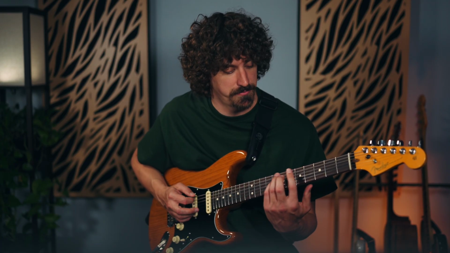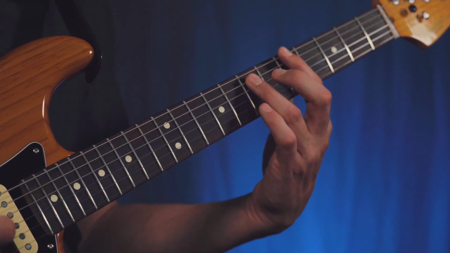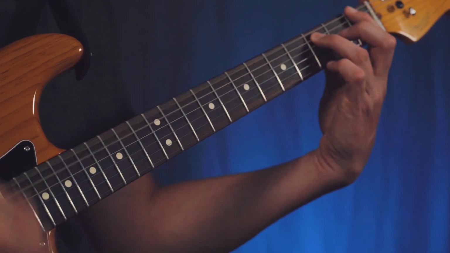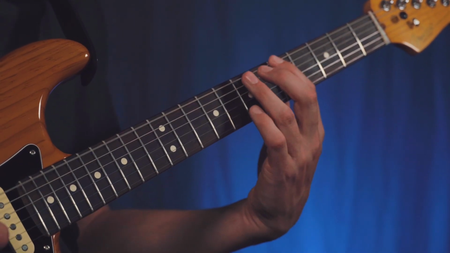If you don't know this stuff, it will really help to unlock the fretboard. So, perfect fifth. That's a power chord, right? So here's at that bottom. There's a power chord, also like Star Wars.